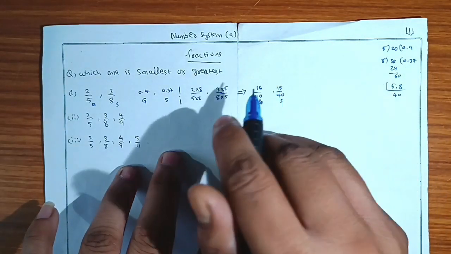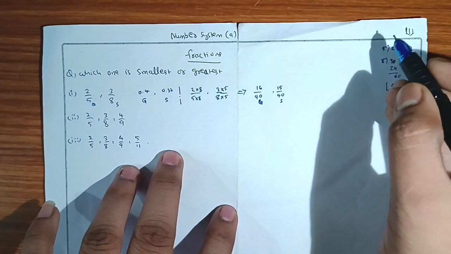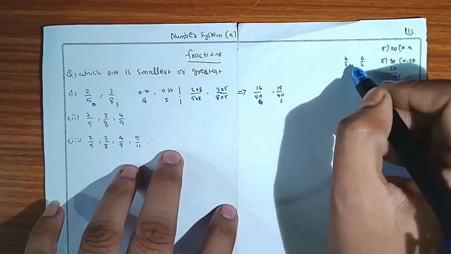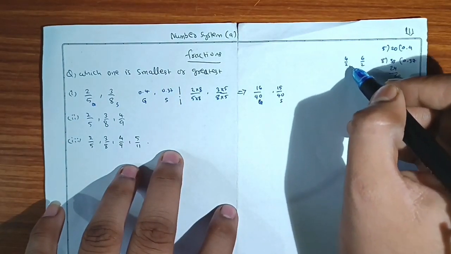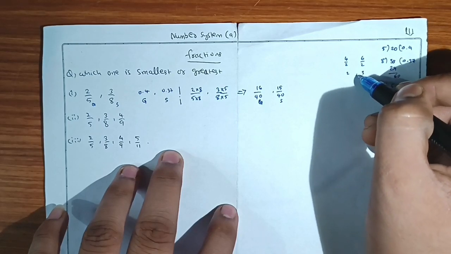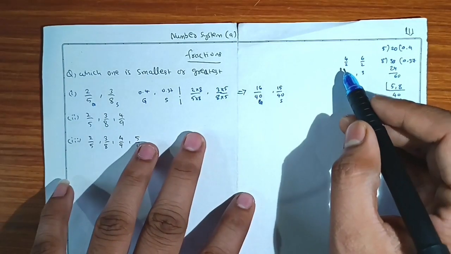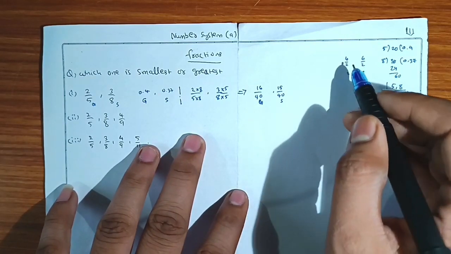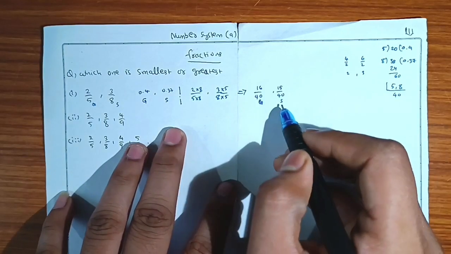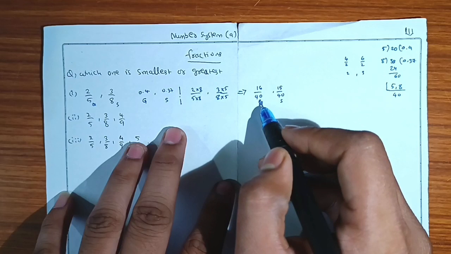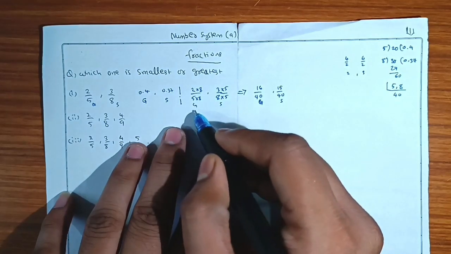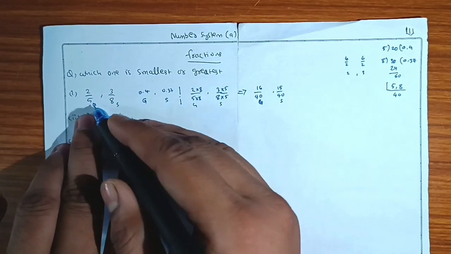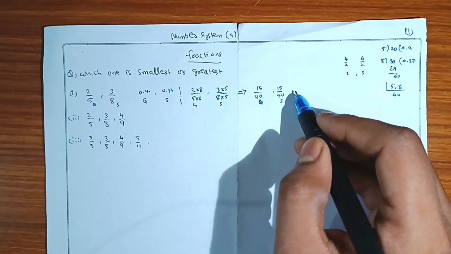You have to understand, I will prove it with a simple logic. Suppose let us take 4 by 2 and 6 by 2. So we have taken the denominators as the same value. Here you will get the value as 2, here you will get the value as 3. So whenever the denominators are the same, we need to check the numerator: whichever numerator is big, that one is the big value, and whichever is small, that one is the small value. So this is the smaller value and this is the greater value. You can check here, this fraction is the smallest fraction and this fraction is the greatest fraction. So you can take it like this also.